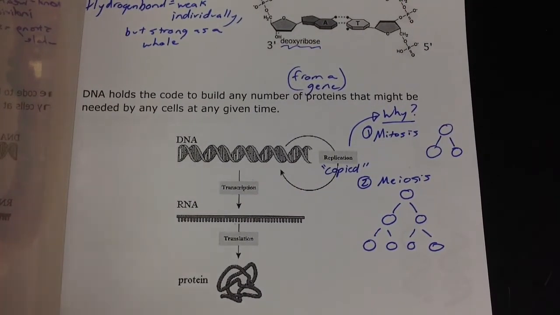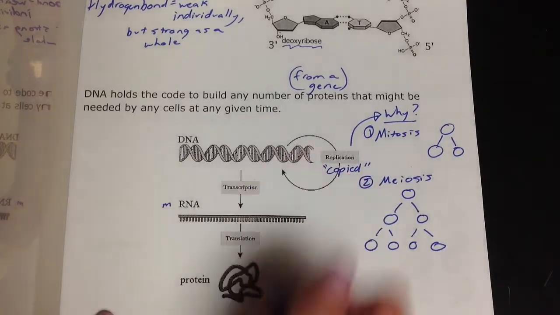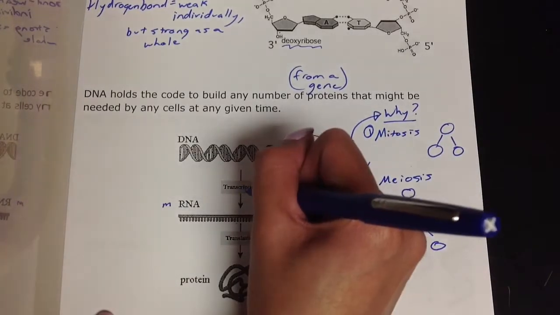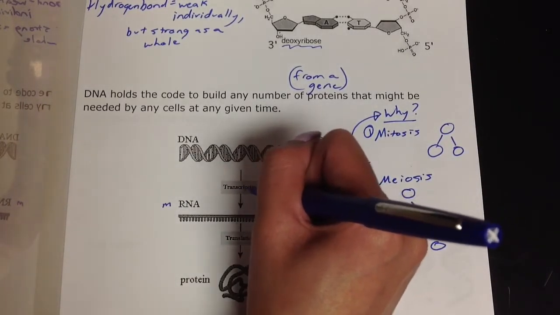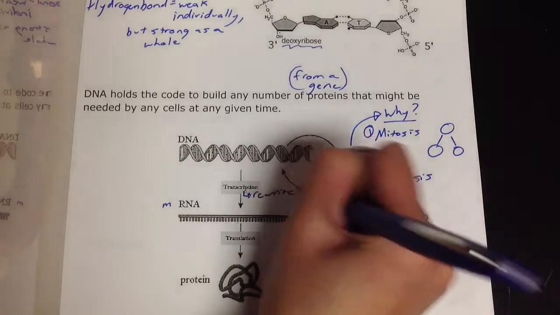Additionally, what else is the DNA used for? We can also use the DNA to make what's known as mRNA during the process of transcription. And just to remind ourselves, during transcription, all we're doing is rewriting the DNA.